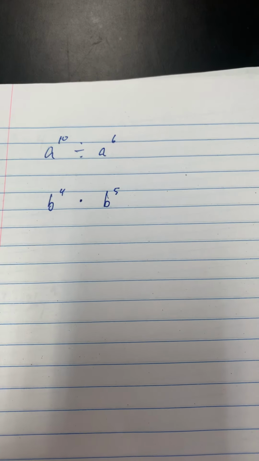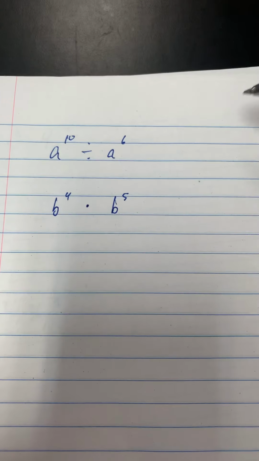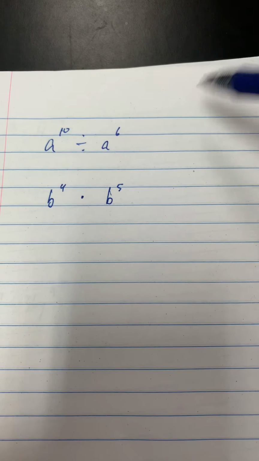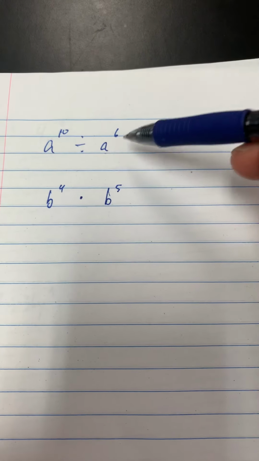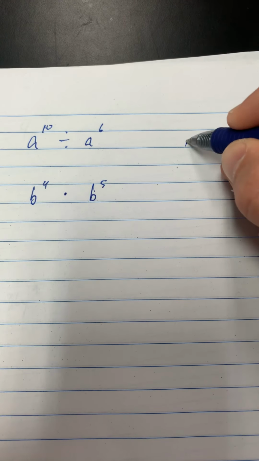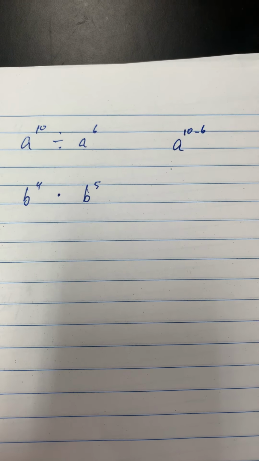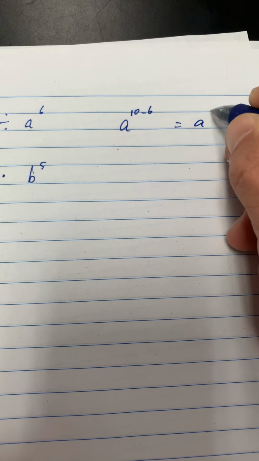When we're dividing variables with exponents, the base, which is the a here, stays the same, and we subtract the exponents, so 10 minus 6. This gives us a to the 4th.